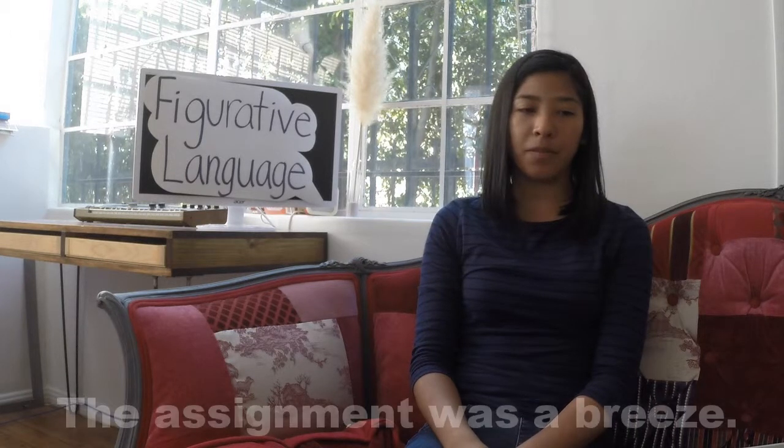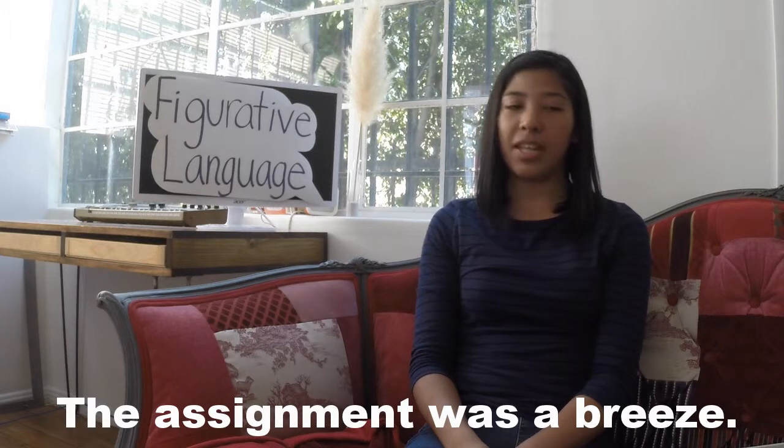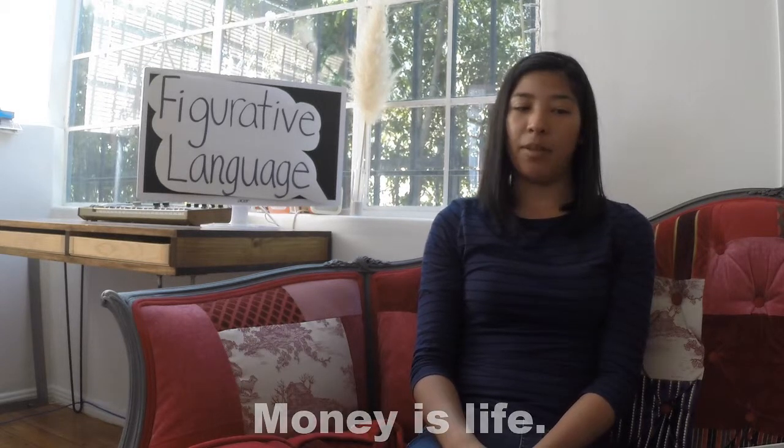Another example is the assignment was a breeze. This implies that the assignment was not as difficult. Notice that when you compare something using a metaphor, you don't use like or as. Instead, you say something straightforward like this is this. You can replace this with any word you would like to compare it to. I could say money is life, meaning it's all about money.